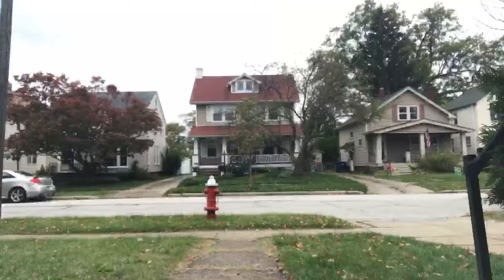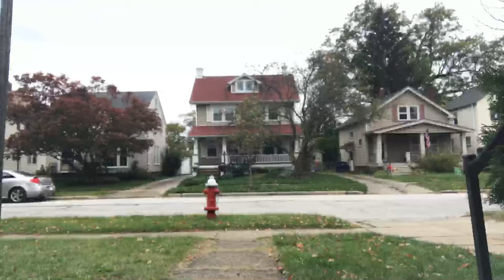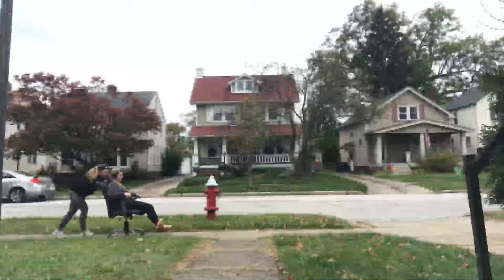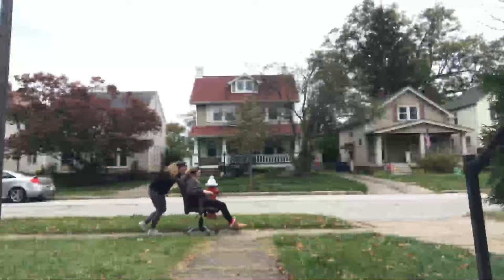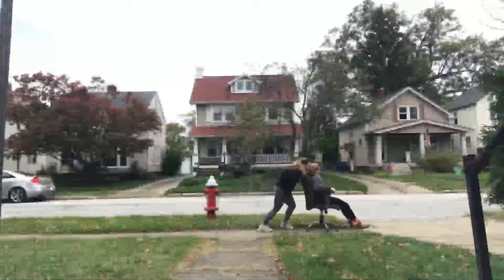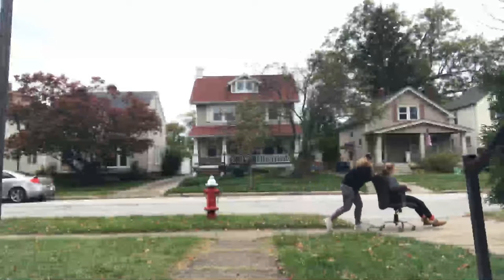Based on our equation, if the mass of the object increases, its acceleration will decrease. This is shown as I tried to push the chair with someone in it. It was a lot harder to push due to the increase in mass. When the chair is empty, it was easier to push due to the decrease in mass.